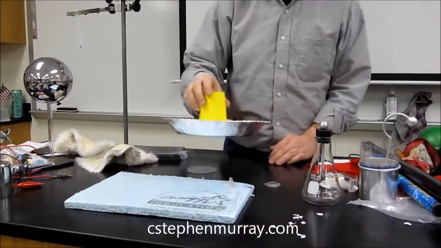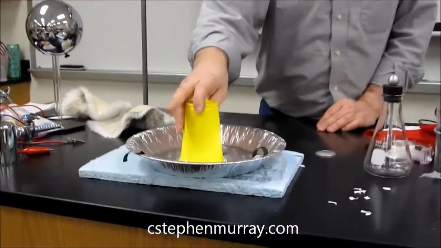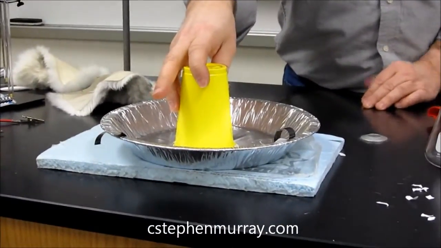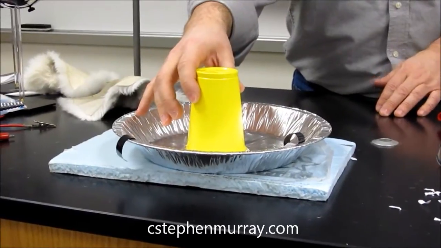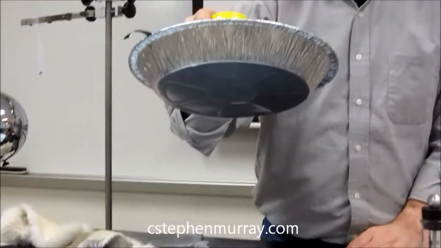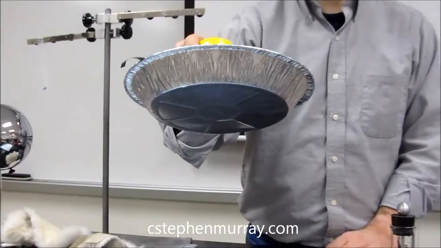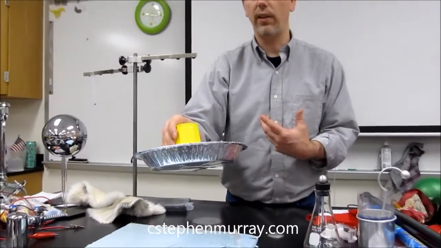Try to charge that up. The electrons fly up to the top. It's still neutral. They've just migrated. I touch it. The electrons go to me. It's now positively charged by induction. Induction is the forcing of electric charge.